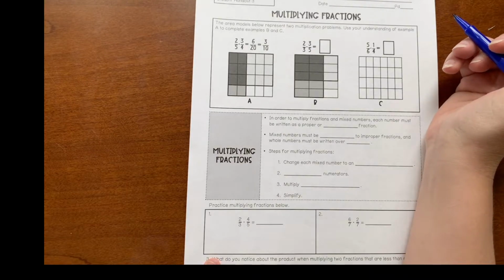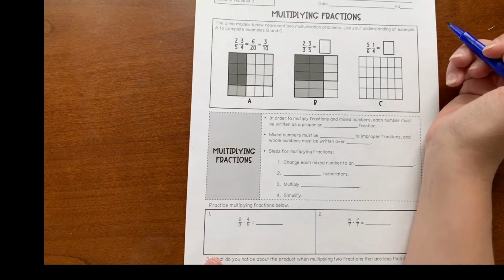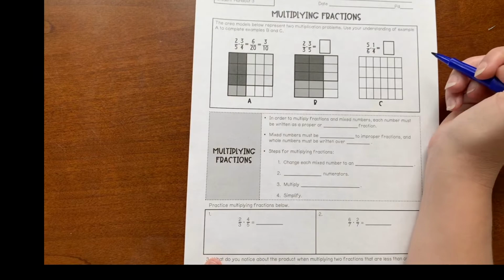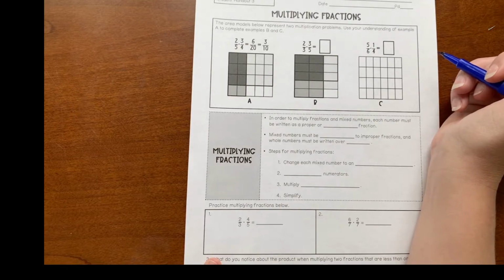Today we're working in our unit on fraction operations and we're focusing on student handout number 3. This lesson is going to be about multiplying fractions. Today we're going to start out by looking at some area model pictures that are going to help us to better understand what's happening when we multiply fractions. So let's look at these examples.